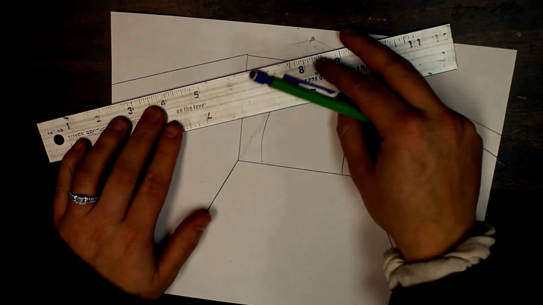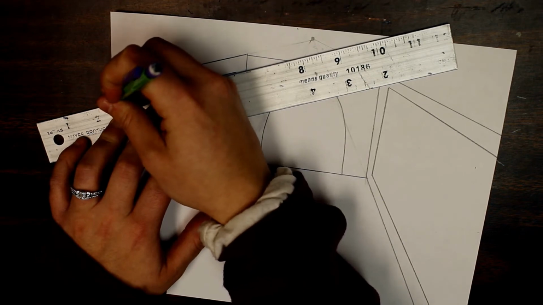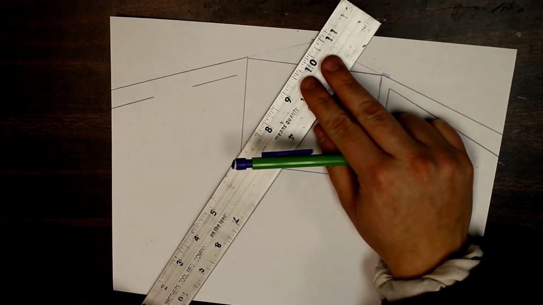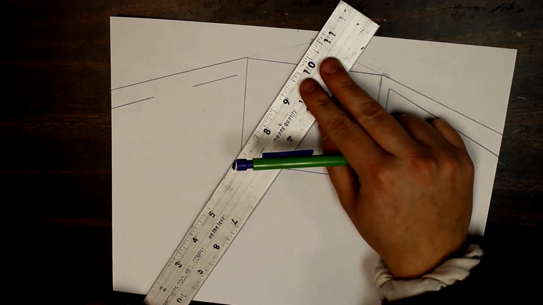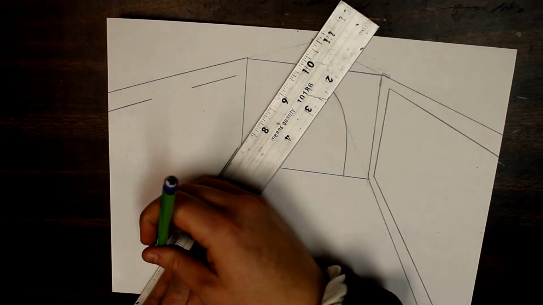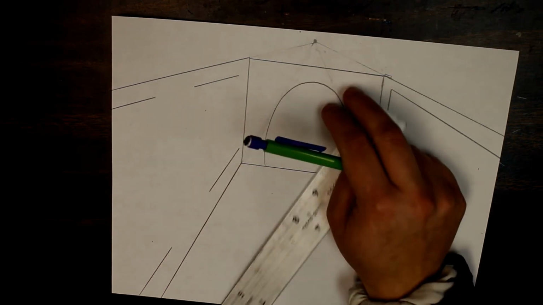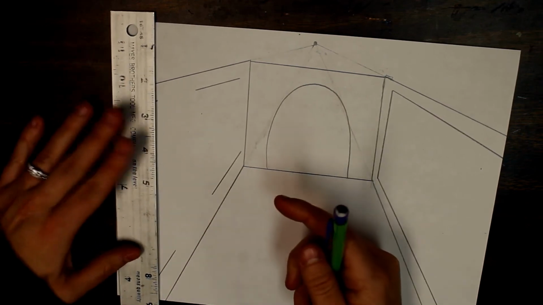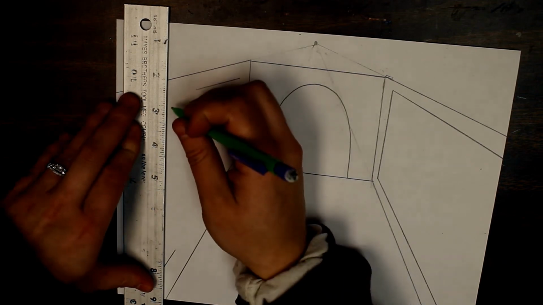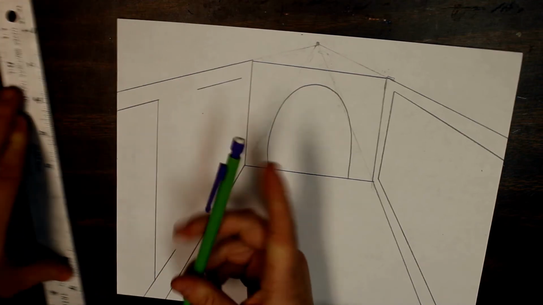Now I'm going to create some windows on my other wall. Making sure that I'm lined up with that vanishing point. And making some straight lines. Now this time I made 2 smaller windows. You can make as many windows or doors as you'd like. Connect your lines with a straight line up and down. You may have to erase some of your edges of your lines to make it look more realistic.